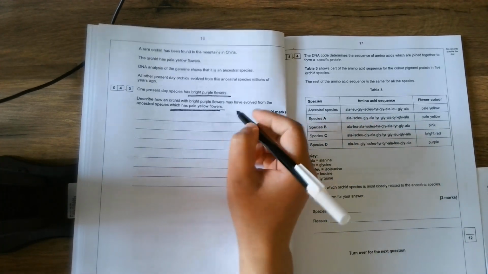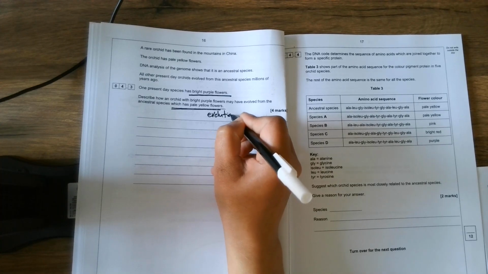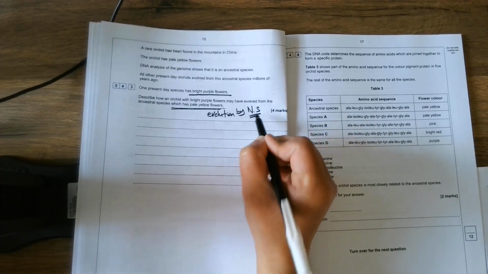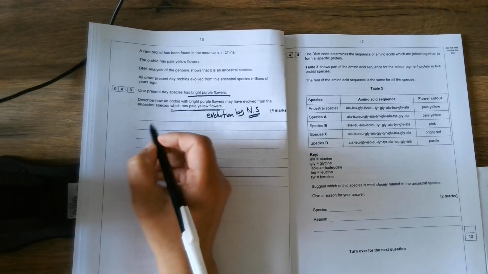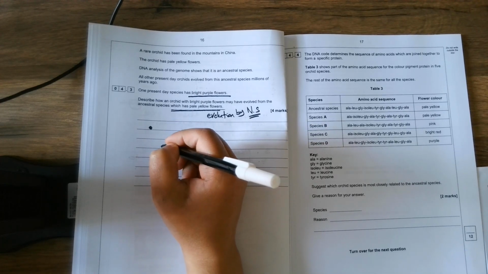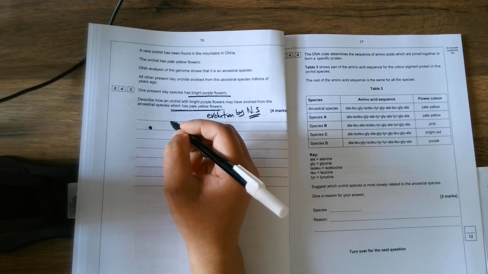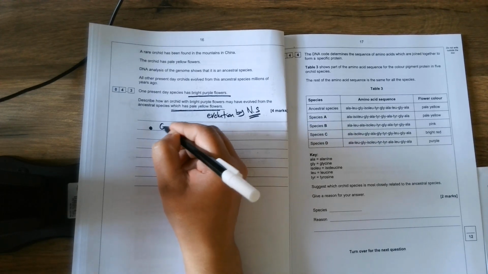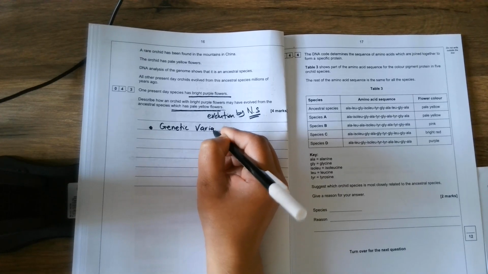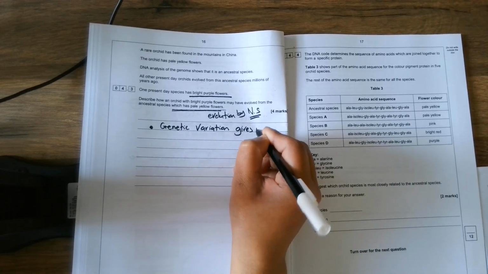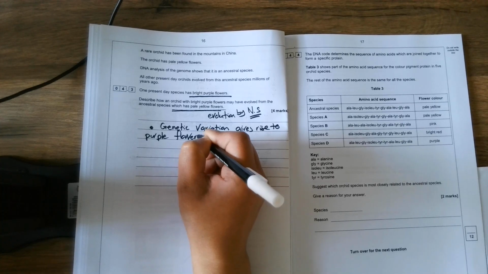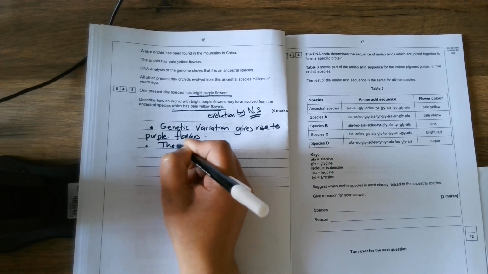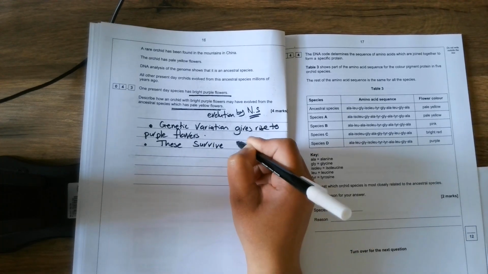So what's the underlying topic here? It's evolution by natural selection. So here it's all about surviving, breeding, passing on that beneficial gene. So for 4 marks you would start off by saying how purple flowers came about. That could be genetic variation down to mutation. So you can just say genetic variation gives rise to purple flowers. Then what? These survive and breed.